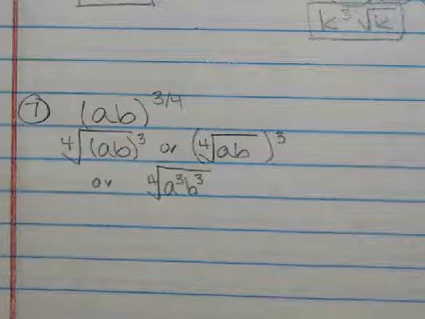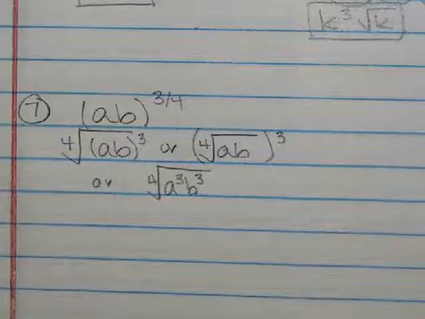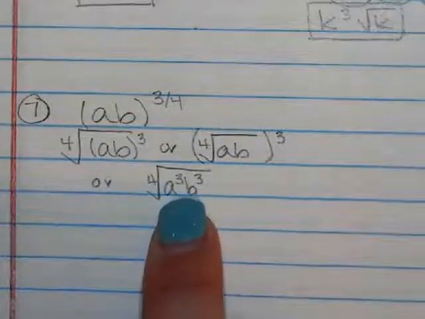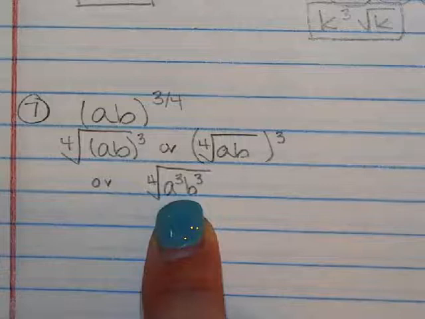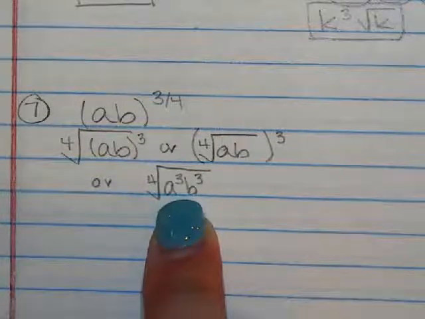Now, Gina Wilson says this is the answer. That's what Gina says. But all 3 of them are right. All 3 of them are mathematically the same.